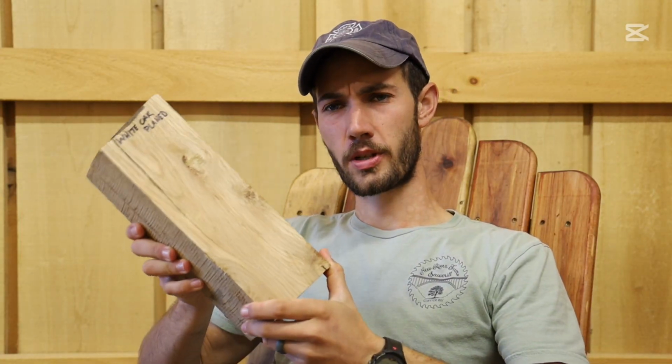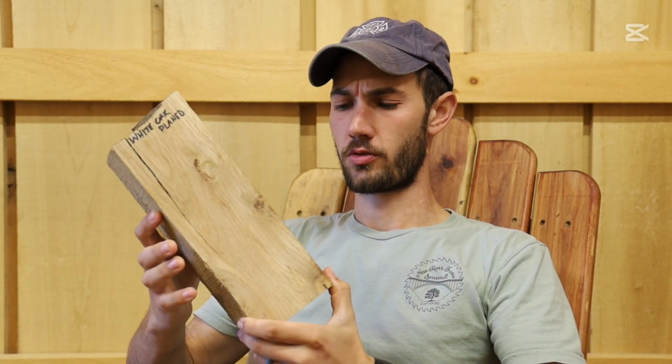Hey, so wood shrinkage, I mentioned it before, it generally isn't a mystery. If you know what the wood's going to do or how it's going to act, that's going to be super helpful for you when you go to use the wood. So I have this handy little piece of white oak right here that we're going to use to talk about basically the three different directions that wood can shrink.